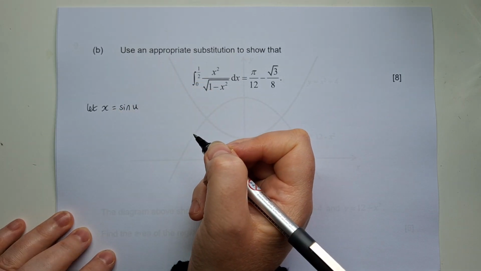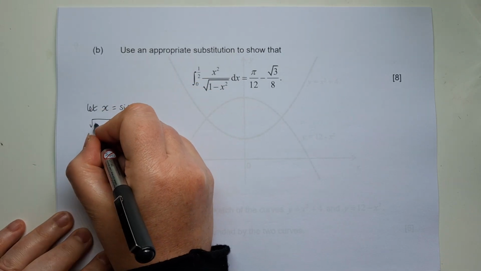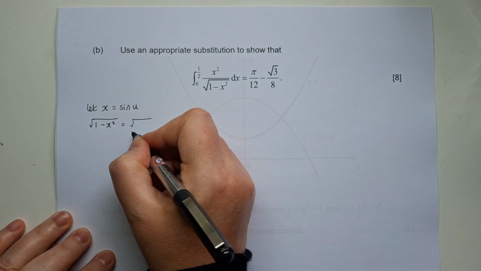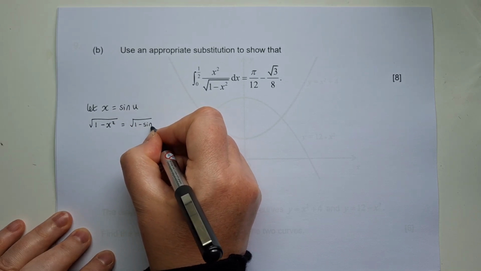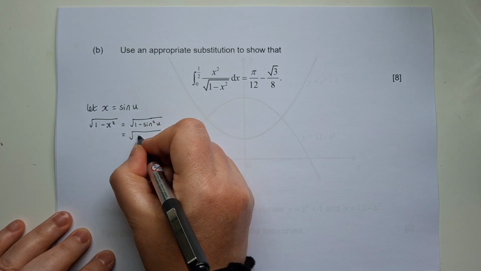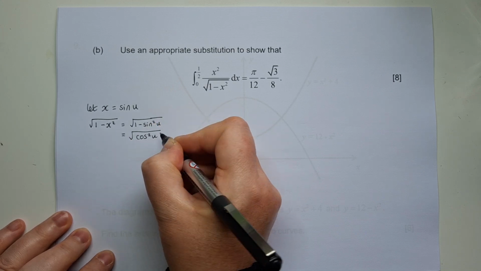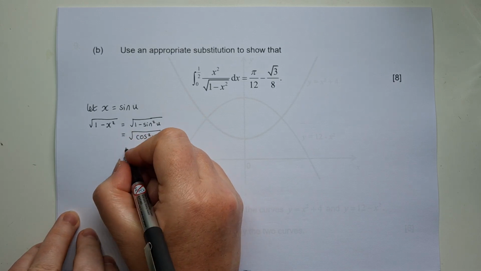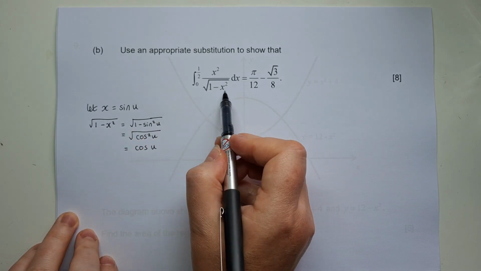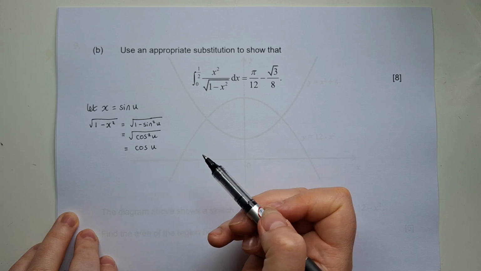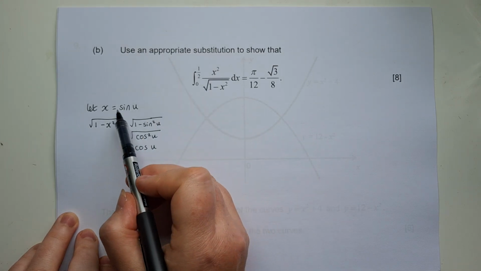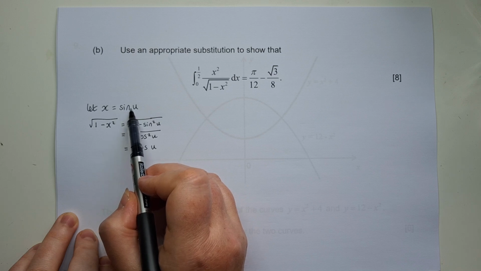Therefore, my square root of 1 minus x squared turns into square root of 1 minus sine squared u, and 1 minus sine squared is cos squared, and then square root of a cos squared is cos. So the bottom of that is going to just need to be replaced with cos u. The top is x squared, so that gets replaced with sine squared.